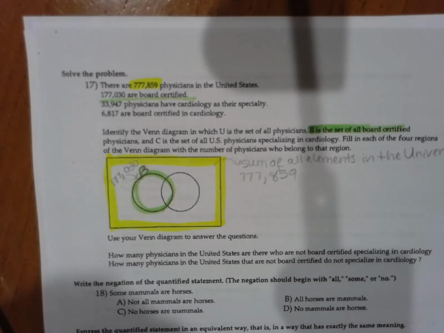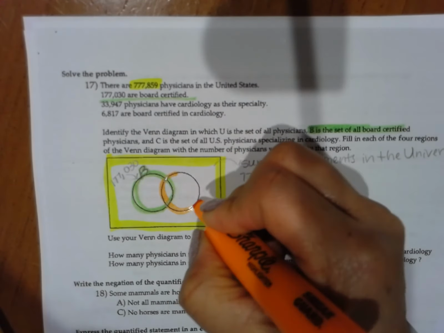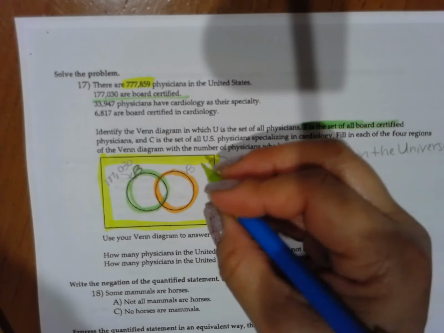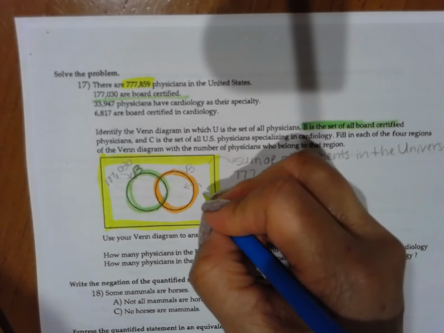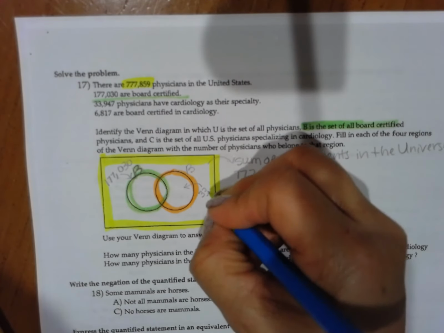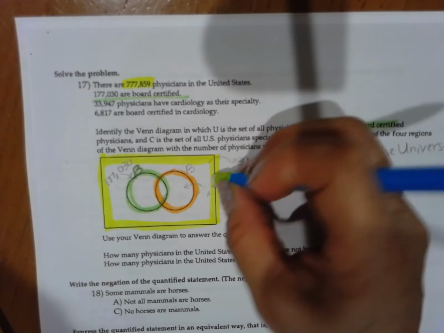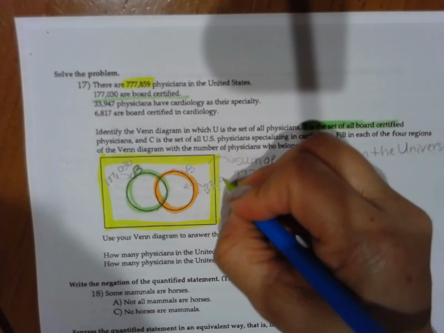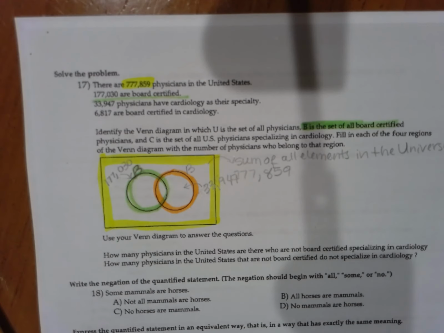And then they give you information about the other set. It says use the letter C to represent the physicians specializing in cardiology. So this right here, specializing in cardiology, this is C, and the number for the entire circle, including the overlap, is 33,947. That is the entire orange circle.